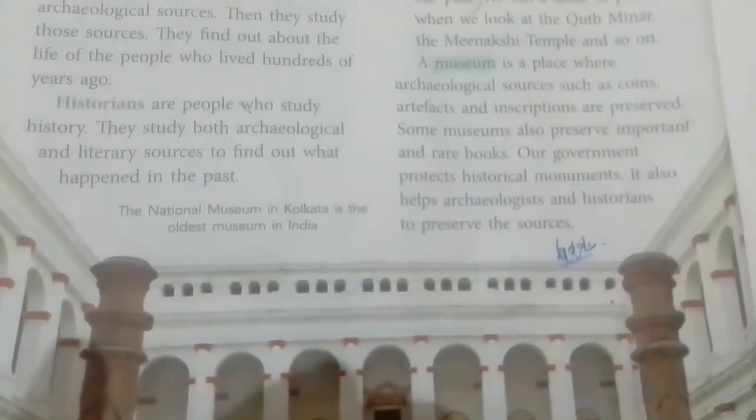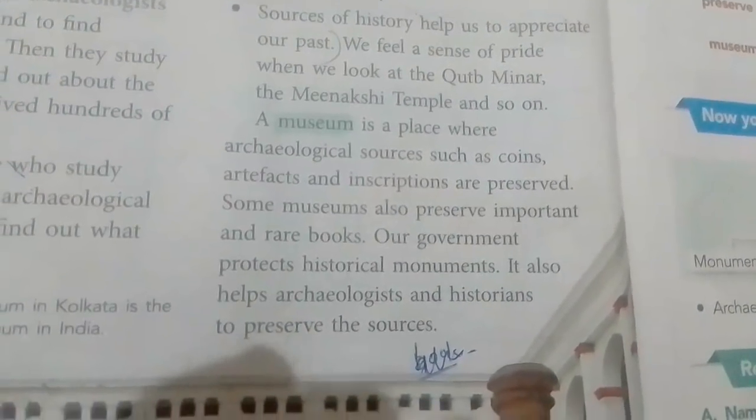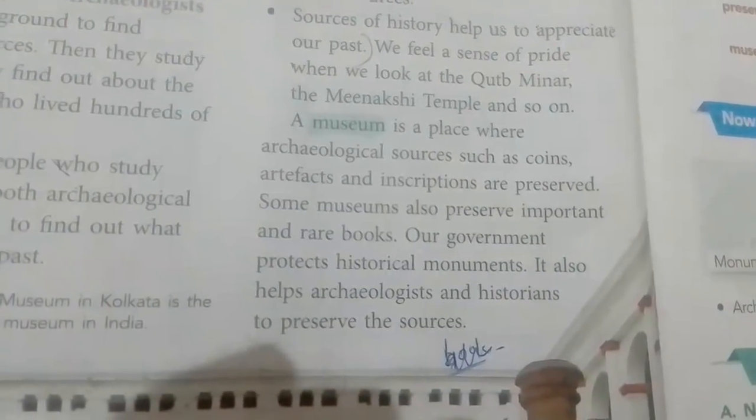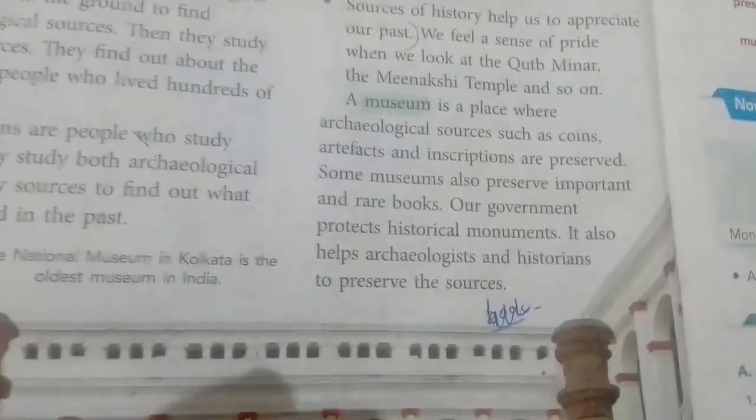A museum is a place where archaeological sources are preserved. Now you know what the archaeological sources are: monuments, coins, artifacts and inscriptions. Some museums also preserve important and rare books. What is the meaning of preserve? To keep something in good condition or the way it was in the beginning.